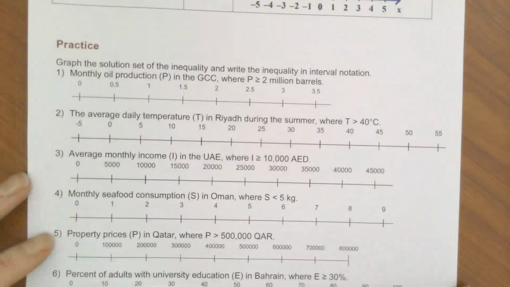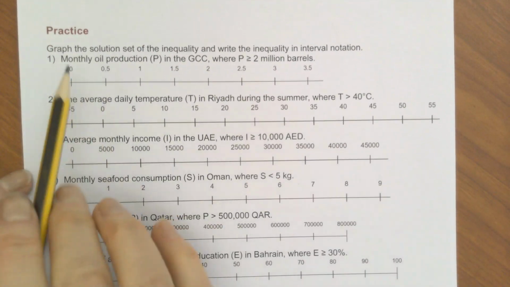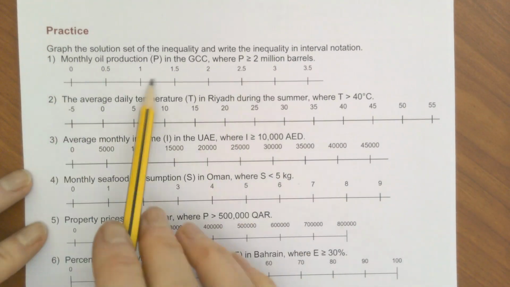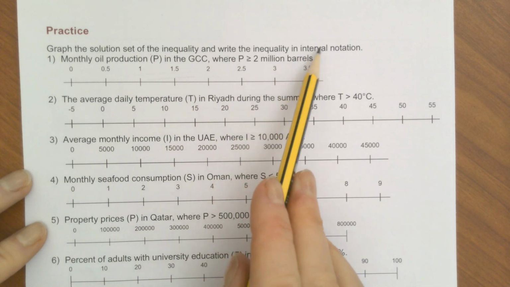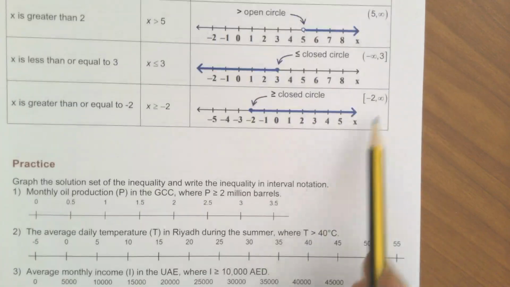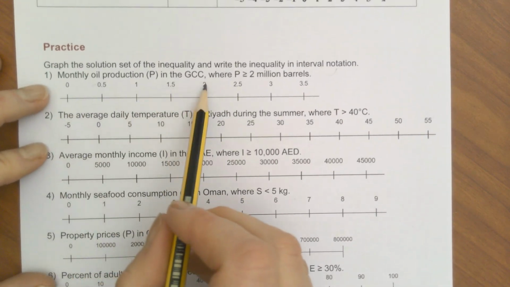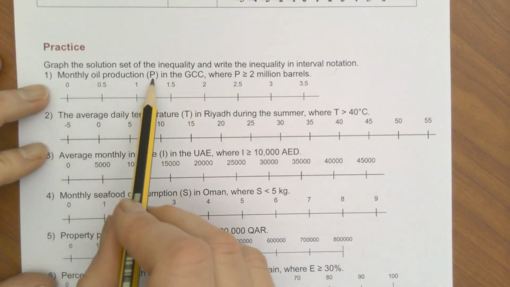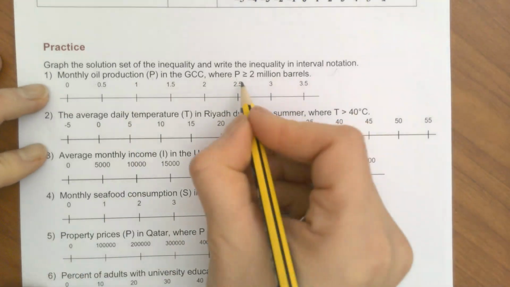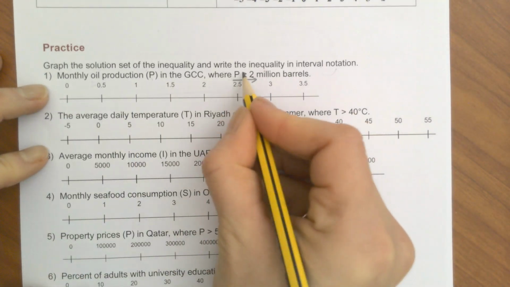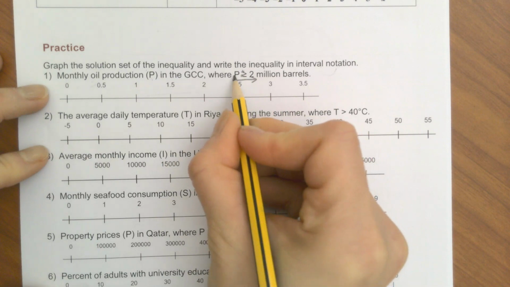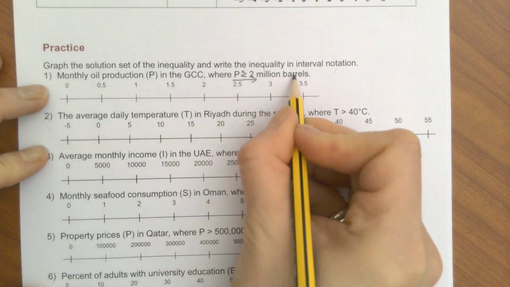So now let's do some practice. It says graph the solution set. So we're going to graph it and write the inequality in interval notation. That's interval notation. Okay. So it says the monthly oil production in the GCC. So oil production is P. So P, we have to go from the letter to the number. I touch the big side first. P is greater than or equal to 2 million barrels.